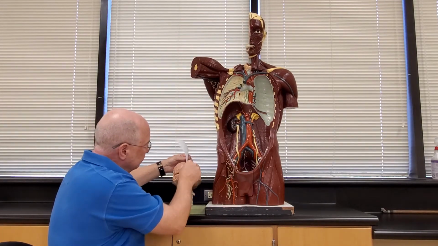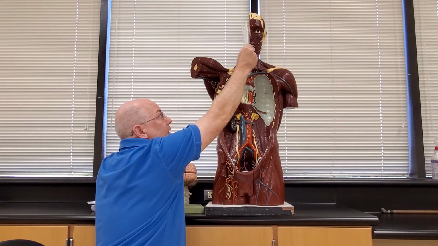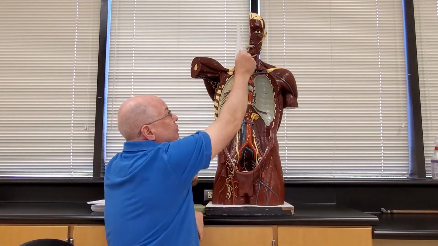Now, there are two qualifiers for sagittal. If we cut perfectly down the midline like this or like this, we would call that a mid-sagittal section because it's perfectly on the midline. So cutting the human body this way, in this particular plane of space, or in this section, that would be called a mid-sagittal section. You could simply say sagittal, and that's correct also.